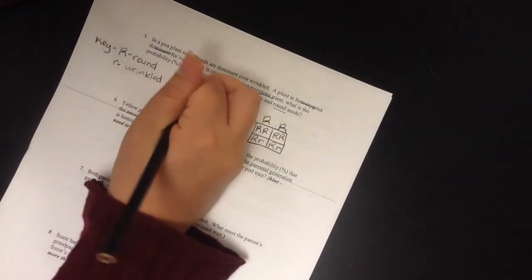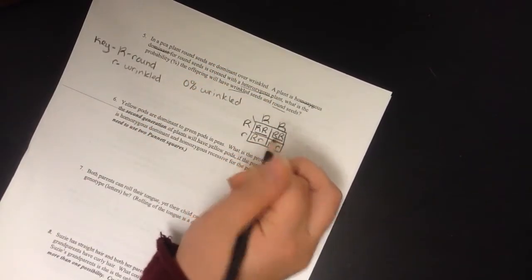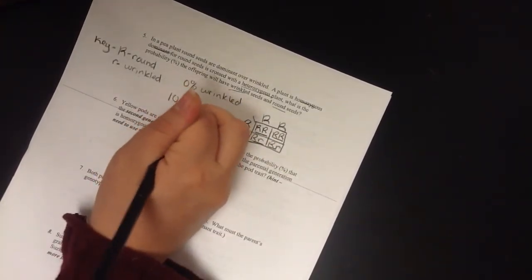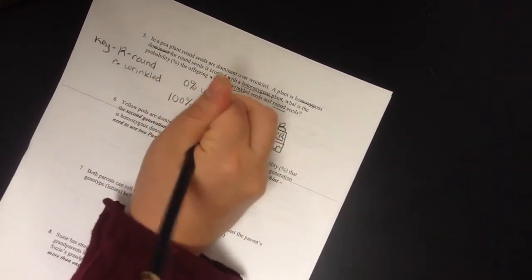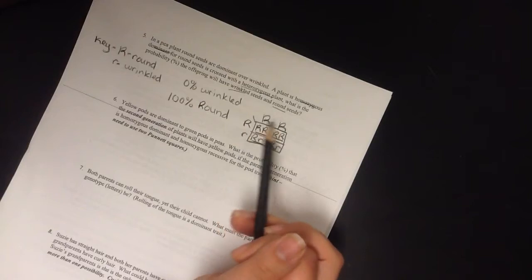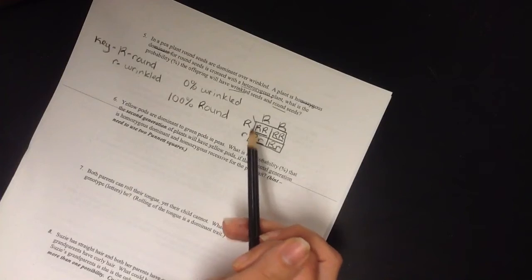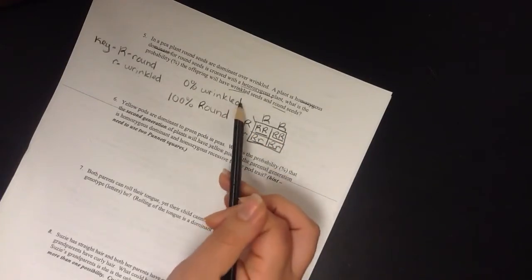So they're 0% wrinkled, obviously, because all of them have at least one dominant trait. And remember, dominant trait covers up the recessive trait. I don't remember if I said that. Okay, and then 100%, they're actually all round. And that is the percentage for these two parents. So every time this plant will fertilize, they will produce offspring of round. They cannot produce an offspring of wrinkled. So that's what this means.